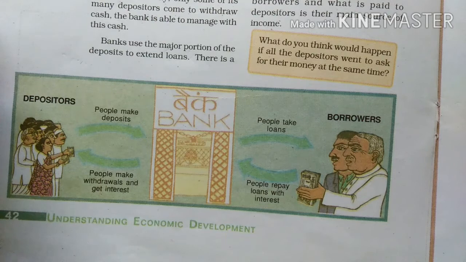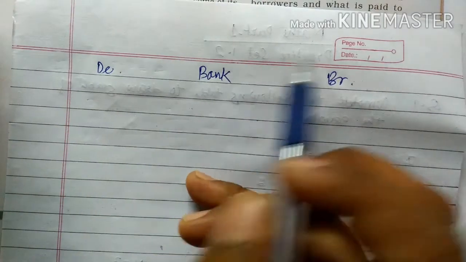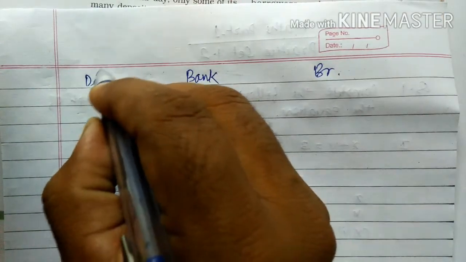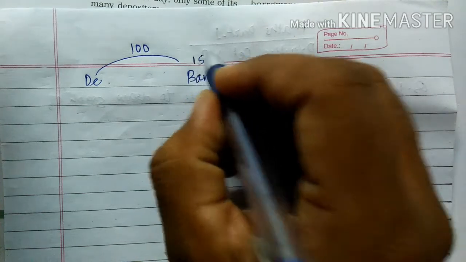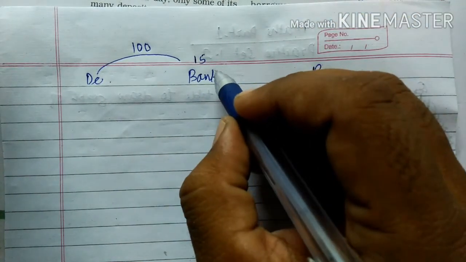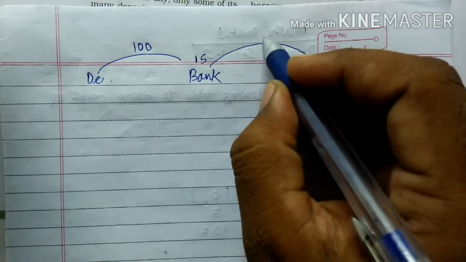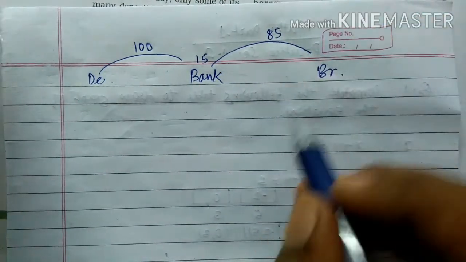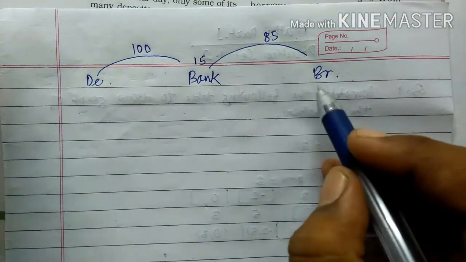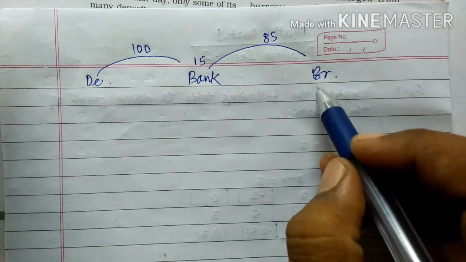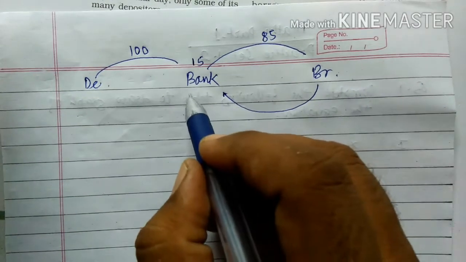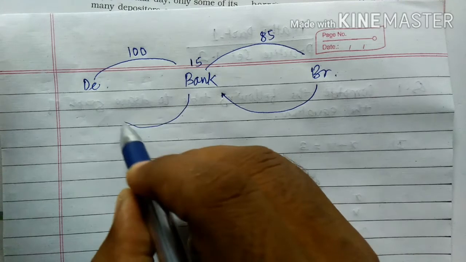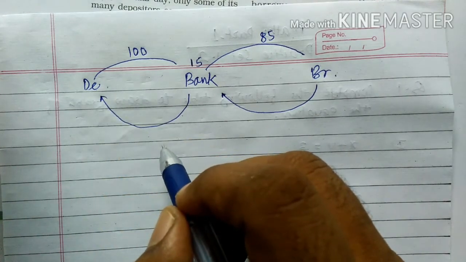If you have not understood in this way, I will tell you in another way. Now here depositors are there, bank is there, and borrower is there. Suppose a depositor deposits 100 rupees into the bank, the bank holds only 15% and provides the remaining money, here 85 rupees, to the borrowers as a loan. When banks give loans to the borrowers, they charge a higher interest rate, and the bank gives money to the depositor at a lower interest.